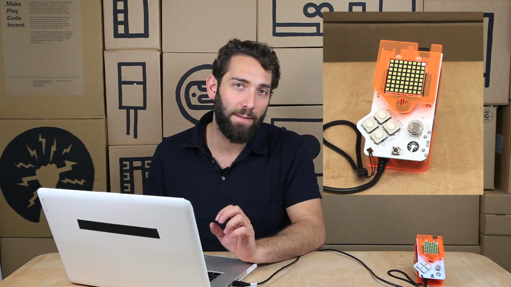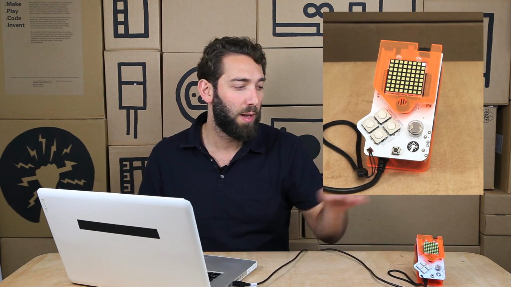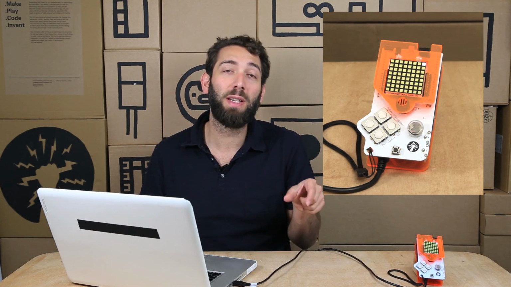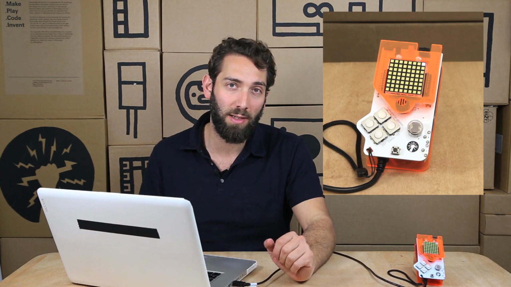So now that we have a pixel moving around the screen, we can now imagine replacing that pixel with our entire spaceship. So that's what we're going to do in the next class.